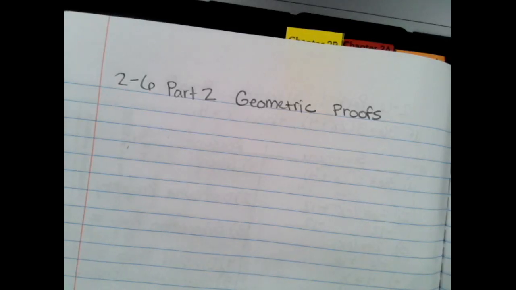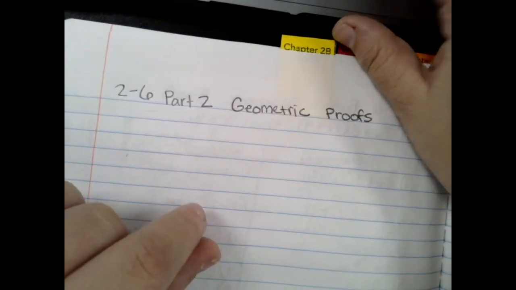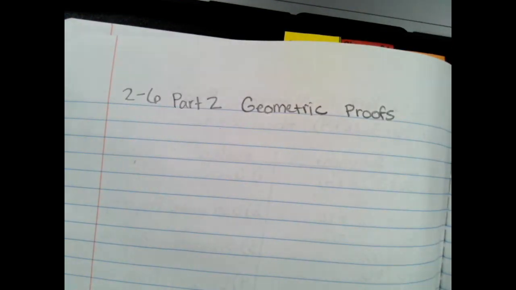Right, so for our different geometric proofs that we're going to use, we have two definitions and then one theorem to go through. And then we are going to go through an example or two. I'm going to look at the homework and see where we're at with that.